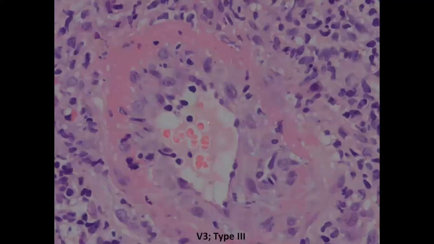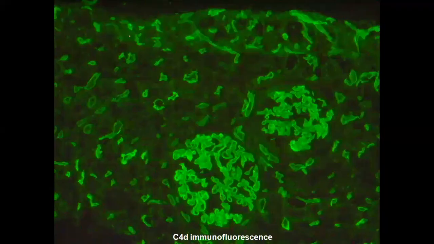There has to be a V3 lesion, so fibrinoid necrosis. So just compare this area of the vessel wall with this area, and this area is completely necrosed. Okay, so if there is a complete necrosis of the vessel wall, or vasculitis kind of vascular rejection, then you should think of an acute antibody mediated process. And C4D has to be positive.